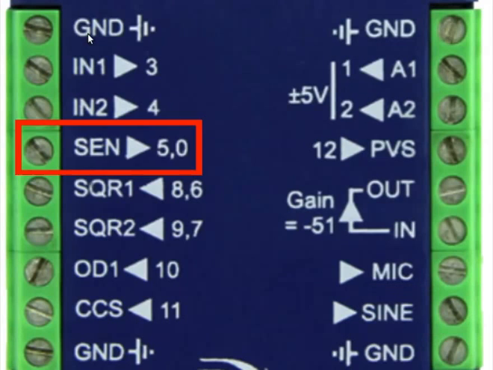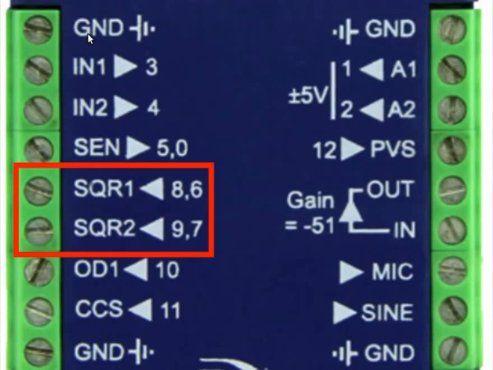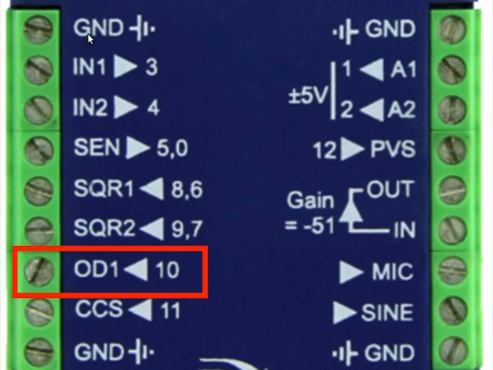Sen is mainly used for connecting sensor elements like phototransistors, light-dependent resistors, thermistors, etc. It is a voltage measuring terminal with an internal 5.1K resistor connected to 5 volts. SQR1 and SQR2 terminals can generate square waves of 0 to 5 volts with a frequency from 0.7 Hz to 100 kHz. OD1 produces a digital output as 0 volt or 5 volt under software control.